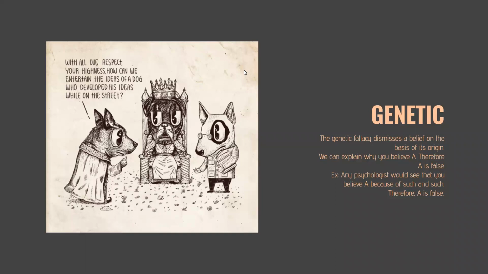One who has superficially studied a little psychology may dismiss another's views in this way. An appropriate but nasty reply is, "And what is the psychological explanation for why you confuse psychological explanations with logical disproofs?" To show a belief to be false, we must argue against the content of the belief. It's not enough to explain how the belief came to be.